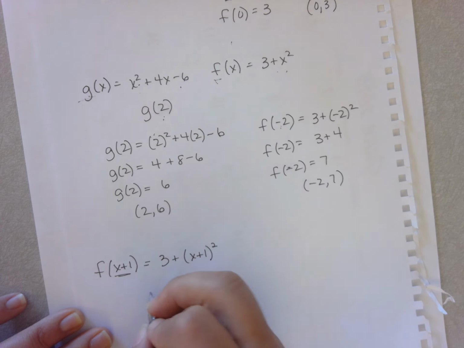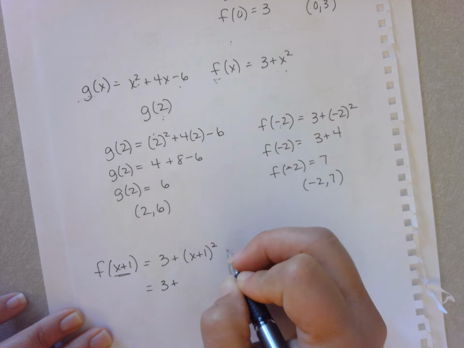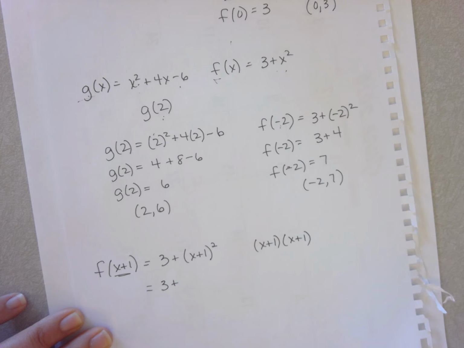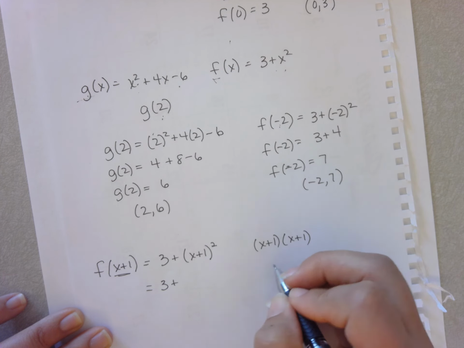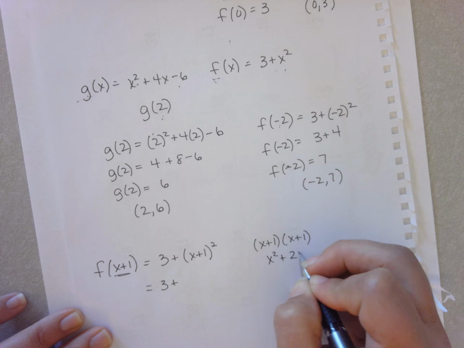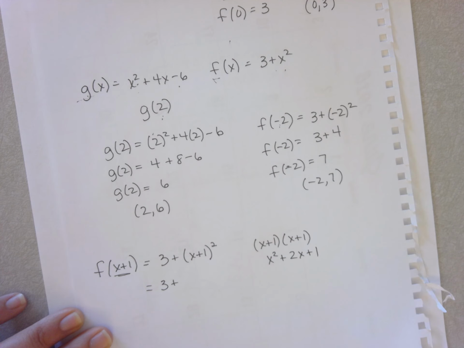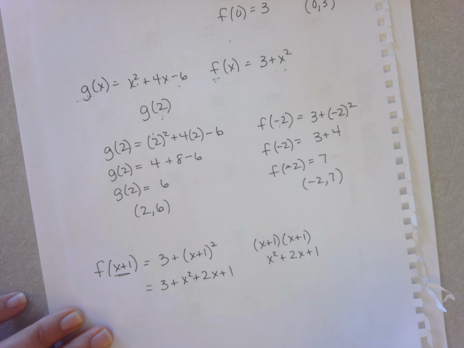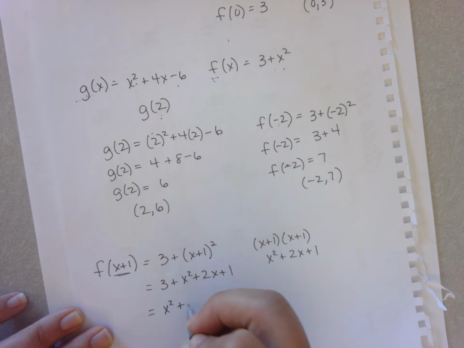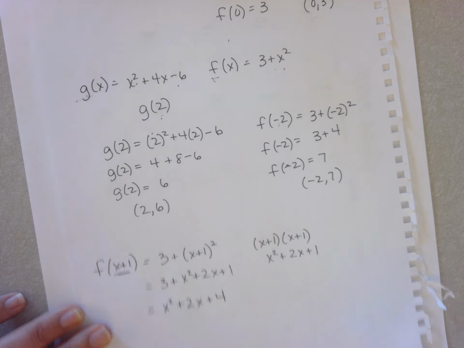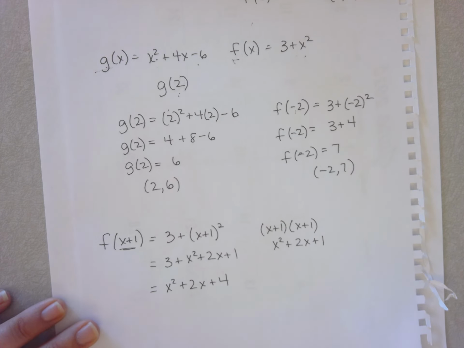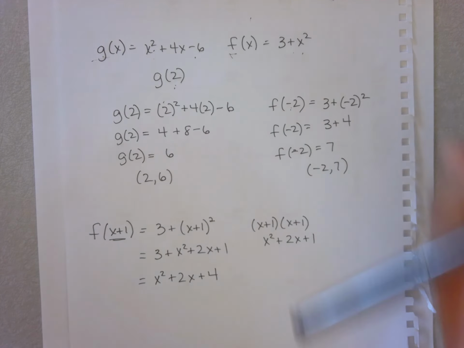Now I can simplify this a little bit. I can say that 3 plus x plus 1 quantity squared is really x plus 1 times x plus 1, and when I multiply this out by itself, I get x squared plus 2x plus 1 when I combine my two middle terms. So I'm going to attach that over here. Now the 3 and the 1 are like terms, so in its most simplified form I can write x squared plus 2x plus 4. And that is my f of x plus 1. Right, so this ends our discussion on functions for the day.